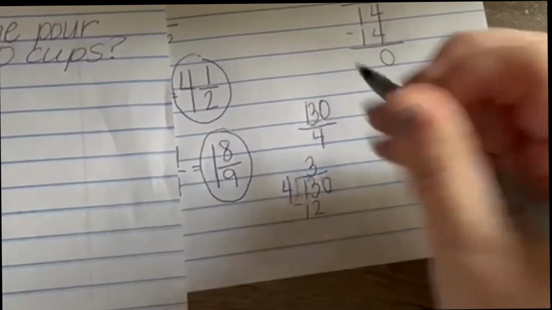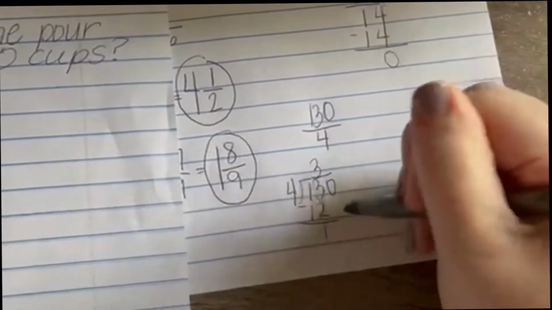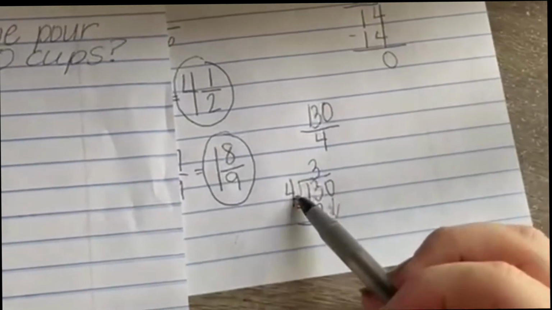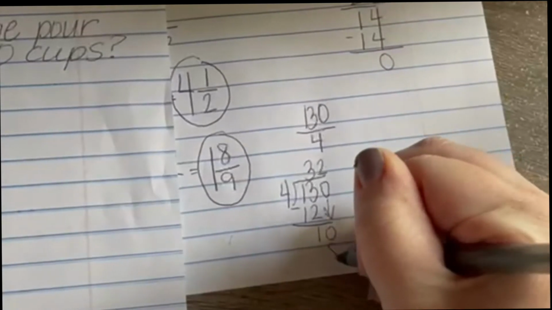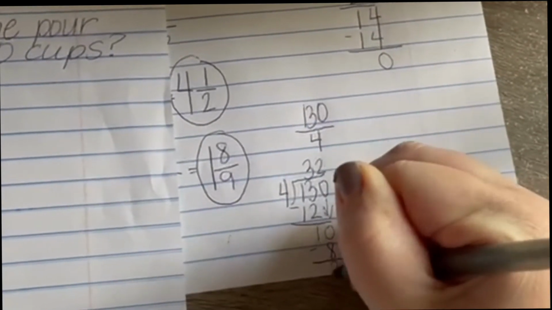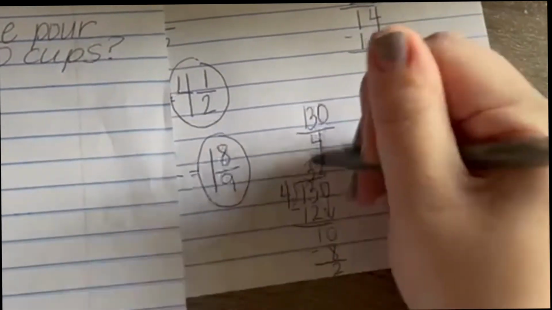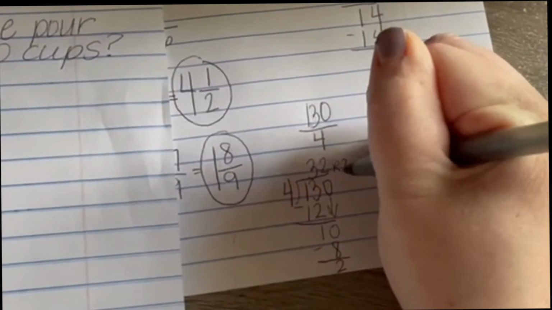So we're going to subtract, 13 minus 12 is 1. Bring down the 0. 4 goes into 10 twice. 4 times 2 is 8. 10 minus 8 is 2. There's no other numbers to bring down, so your answer is 32 with the remainder of 2.